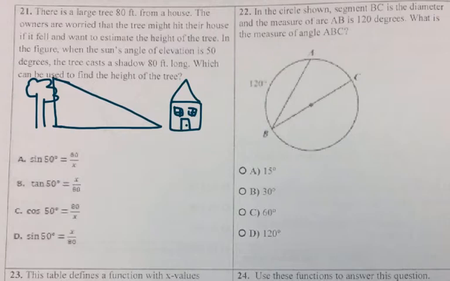All right, so let's see what they told us. They told us that the shadow is 80 feet. And a shadow casts on the ground, right? So when you're walking, your shadow is always horizontally on the ground. So that's here. And they said there is a large tree 80 feet from the house. Okay, we got that. The angle of elevation is 50. Elevation means you're on the ground looking up. If it said depression, then you're looking down from the top. And they're looking for the height of the tree?